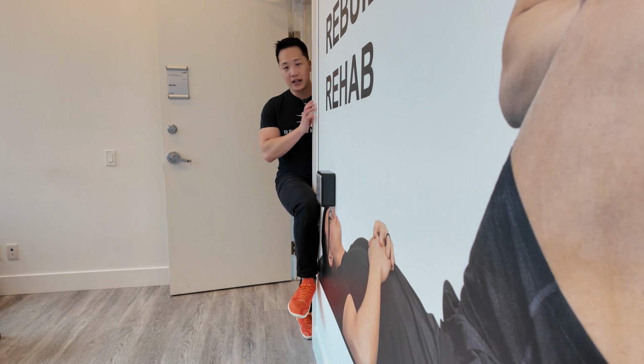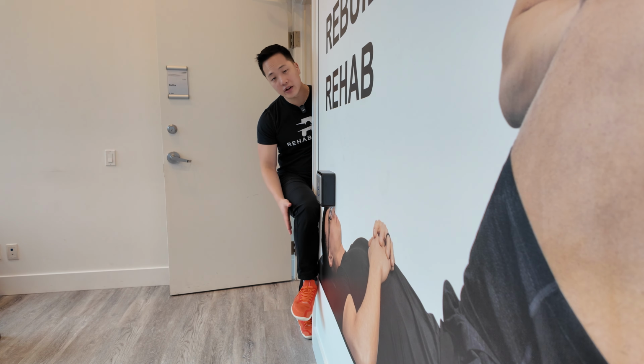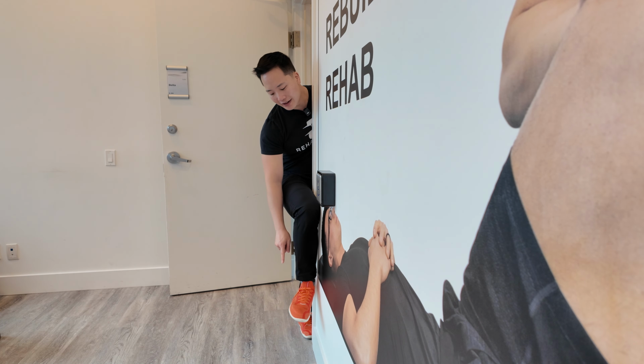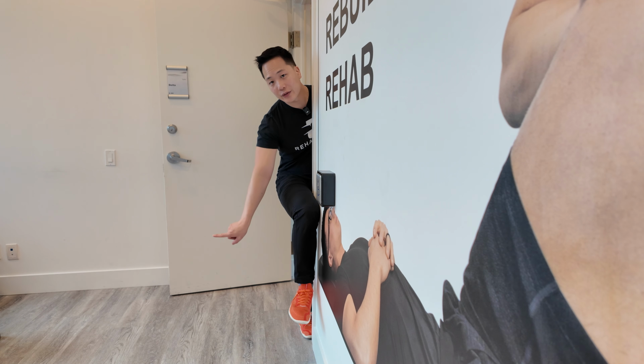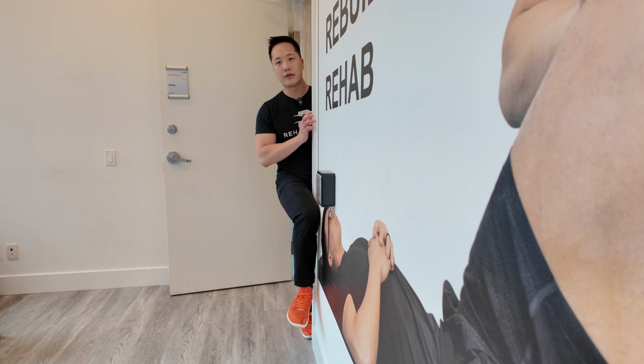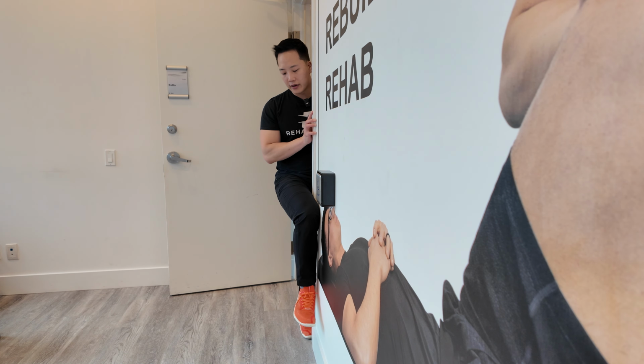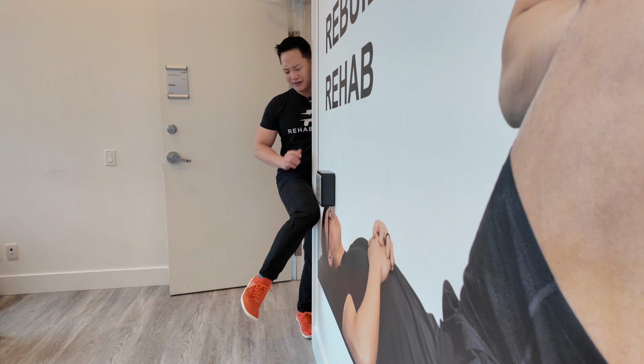And while you're keeping it pinned, and you can hold onto the door frame as needed for balance, you're just going to rotate your hip into internal rotation to try to get your heel to move as far away from this wall as possible. So just to show you what that looks like, I'm going to rotate out, and I'm going to bring it to my end range, which should be full.